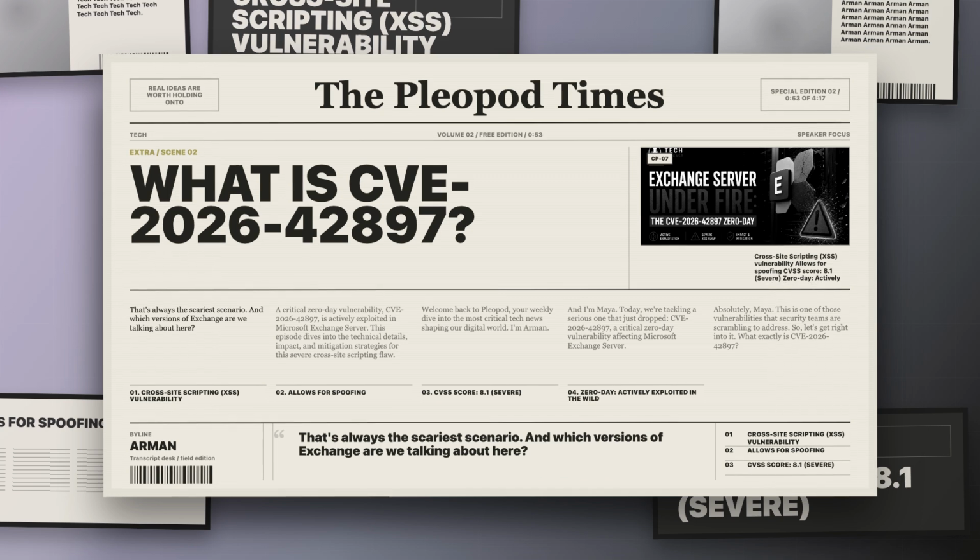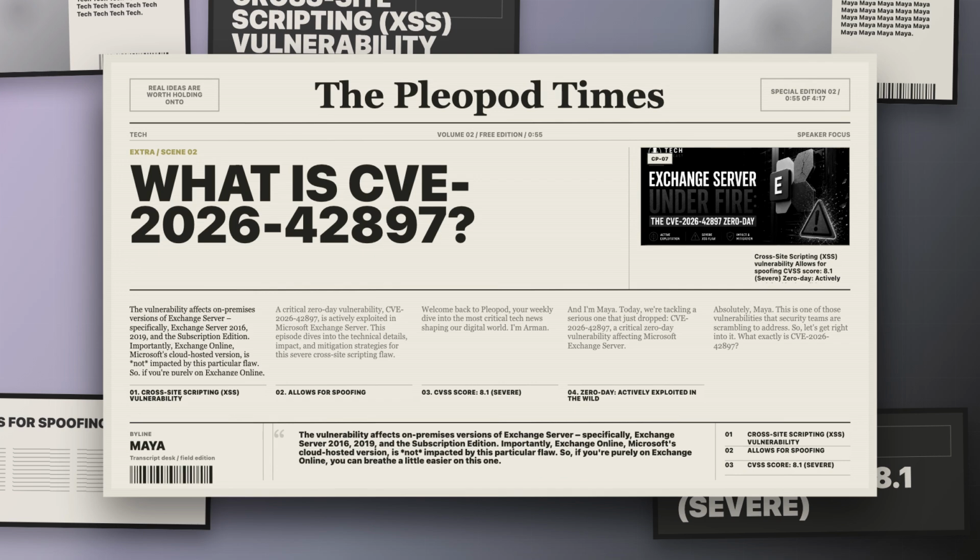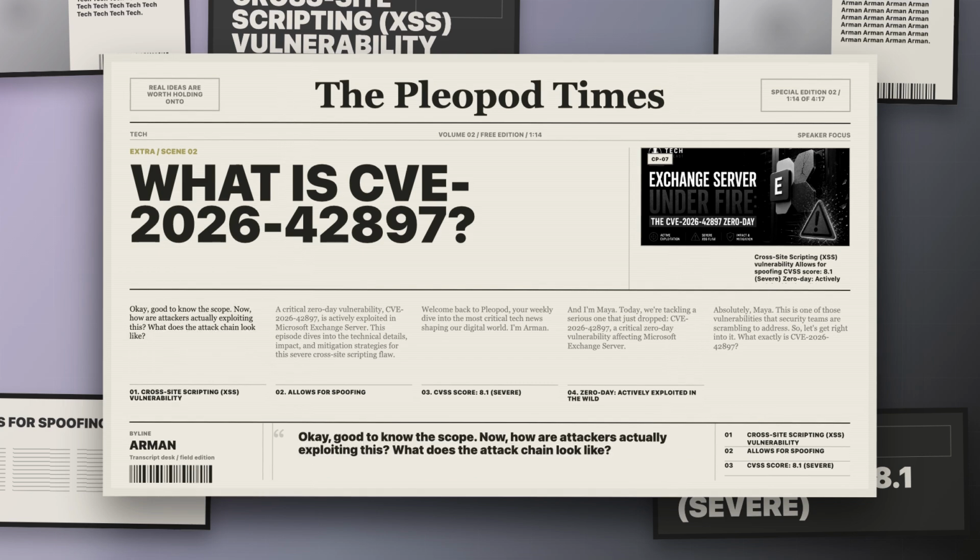And which versions of Exchange are we talking about here? The vulnerability affects on-premises versions of Exchange Server, specifically Exchange Server 2016, 2019, and the Subscription Edition. Importantly, Exchange Online, Microsoft's cloud-hosted version, is not impacted by this particular flaw. So if you're purely on Exchange Online, you can breathe a little easier on this one. Okay, good to know the scope.